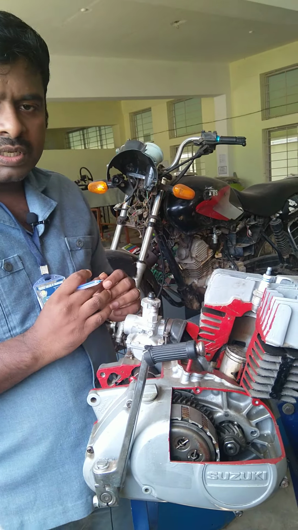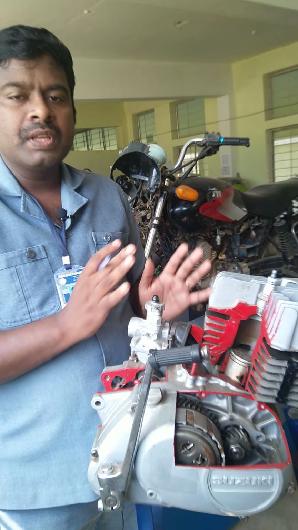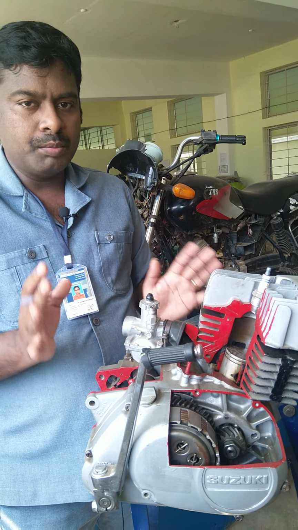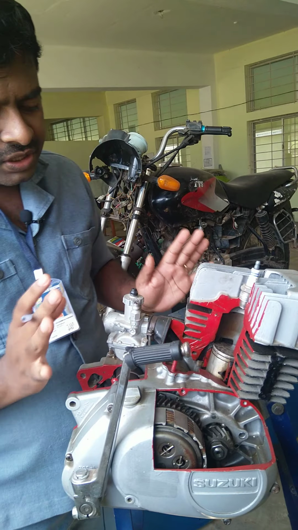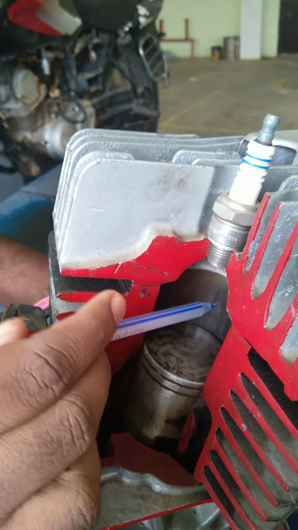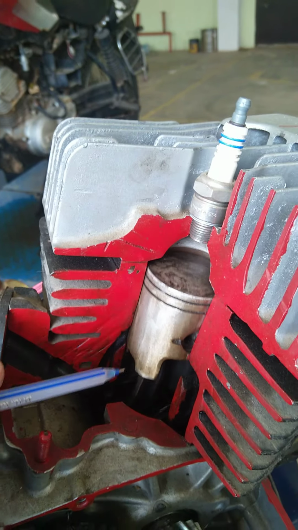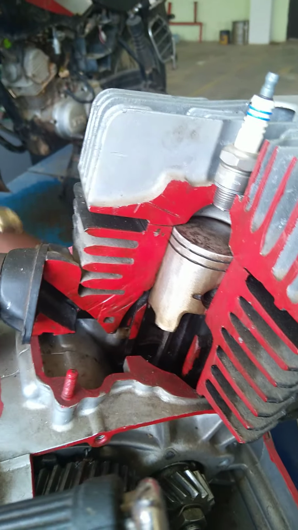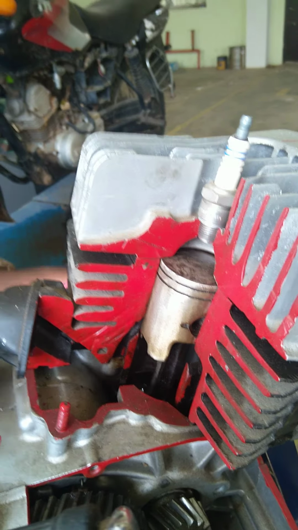So the main components of two-stroke engines are similar to the four-stroke engine components. The main components are the engine cylinder, piston, connecting rod, and crankshaft. For the petrol engine we use a carburetor.